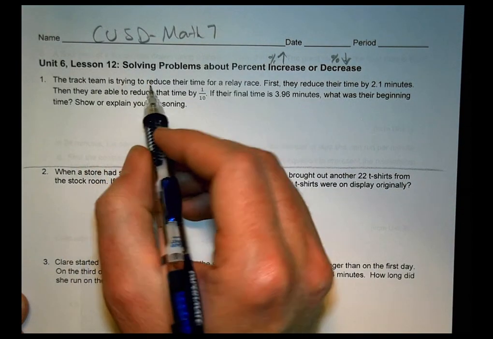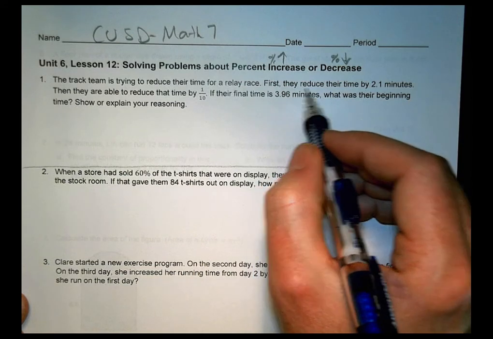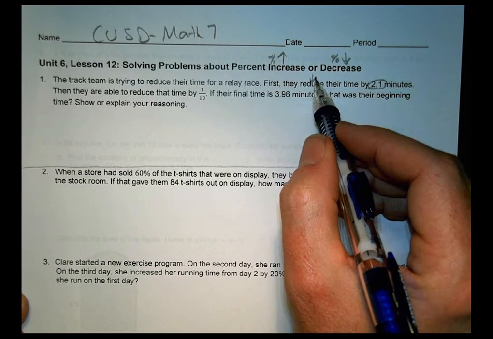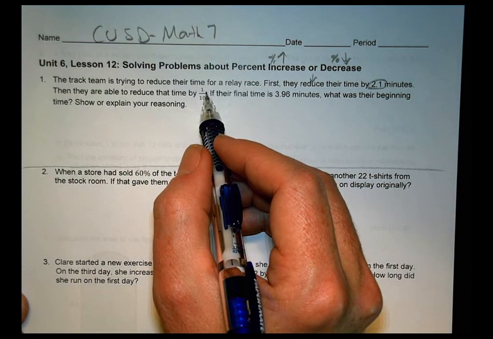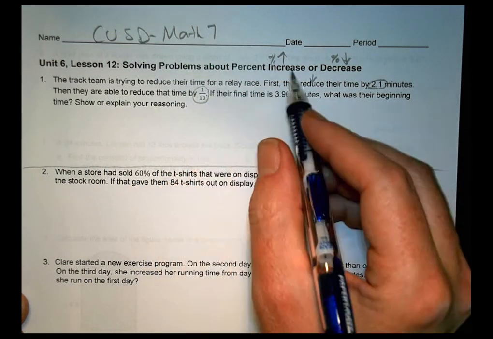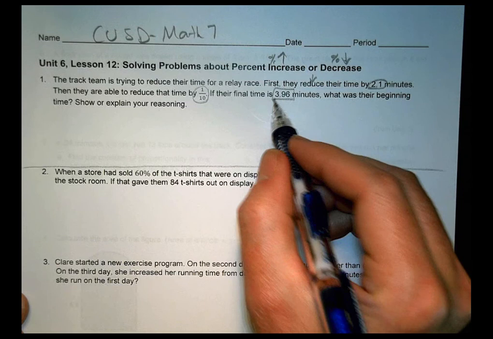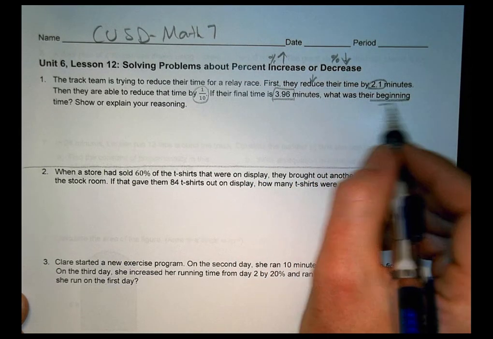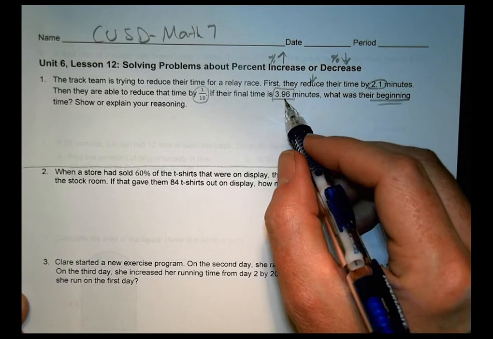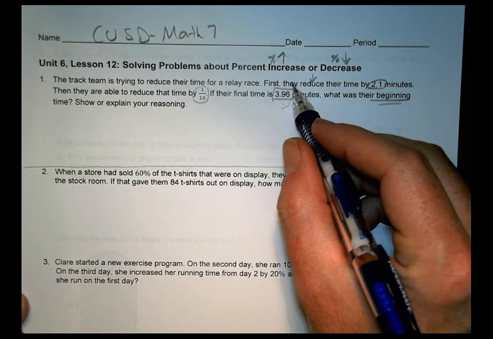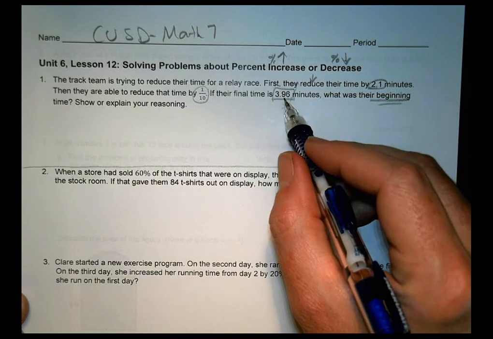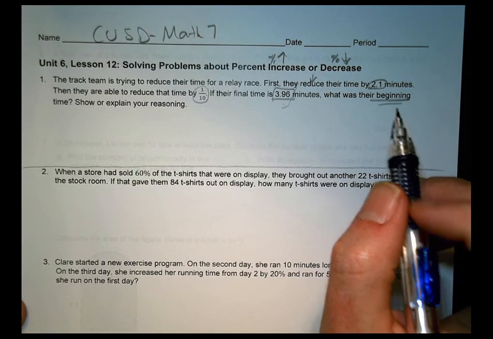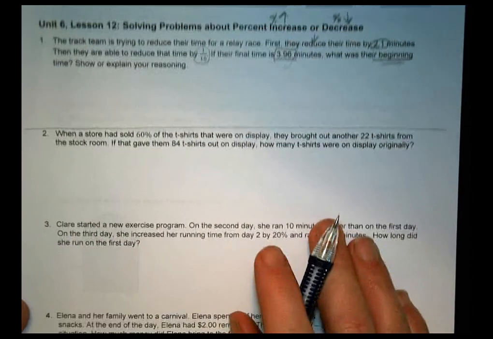The track team is trying to reduce their time for a relay race. First, they reduced their time by 2.1 minutes. That's going down. Then they're able to reduce that time by 1/10. If their final time is 3.96 minutes, what was their beginning time? So we're looking for the beginning time, which means we're going to start here and then work our way back up to where it was. It was more than that before. So you have a number bigger than 3.96 as a solution. Just keep that in mind.